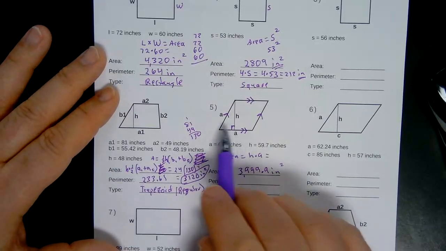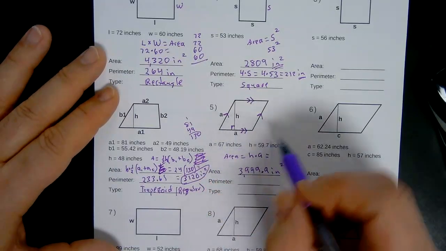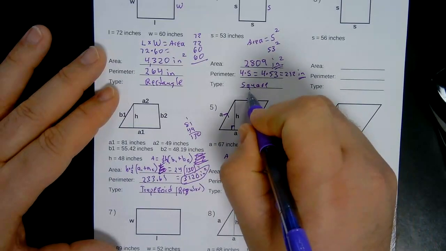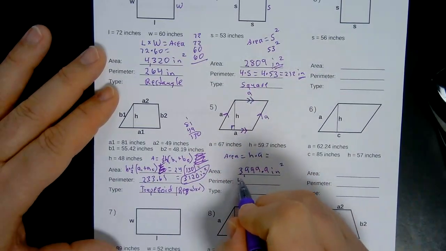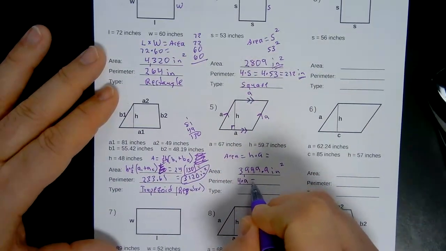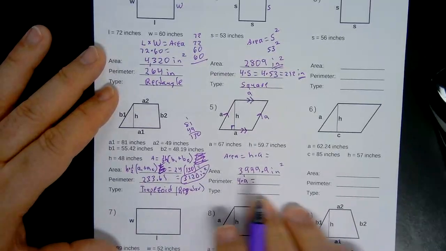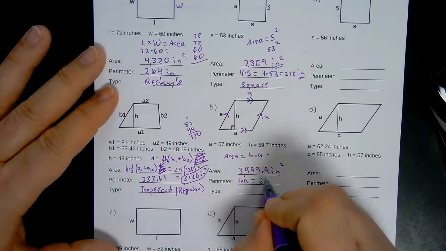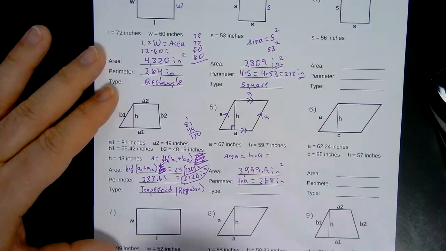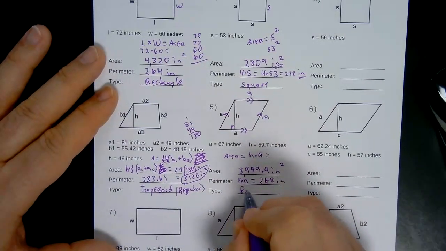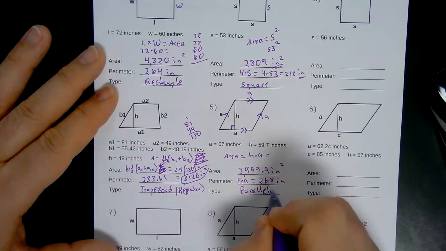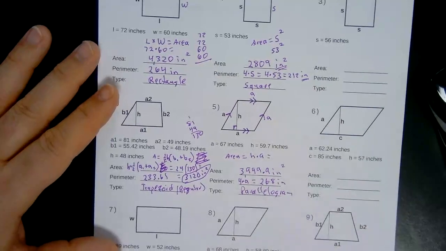And then the last piece, the perimeter, add up all your A's. So this is A, the top is A, so 4 times A, since you have 4 of them, multiply all those up and you get 268 inches. And we're going to call this a parallelogram. There you go. Okay, so that's it.